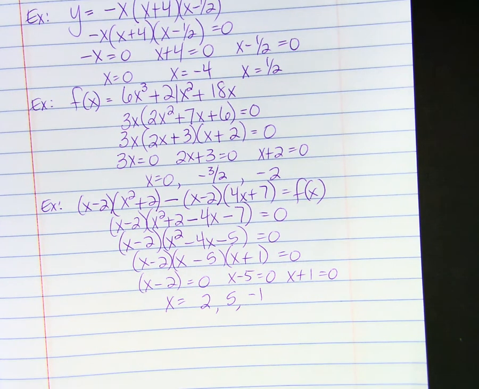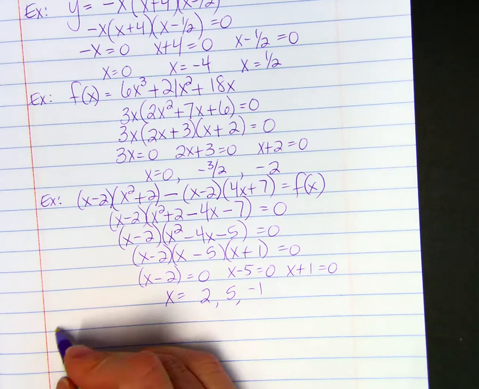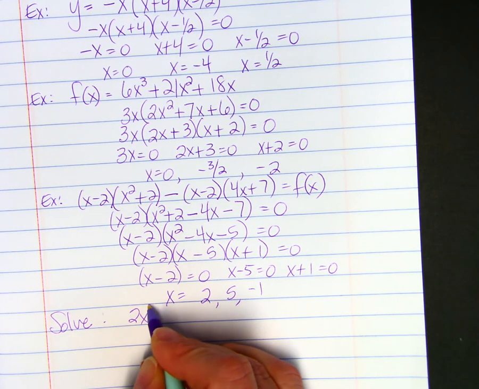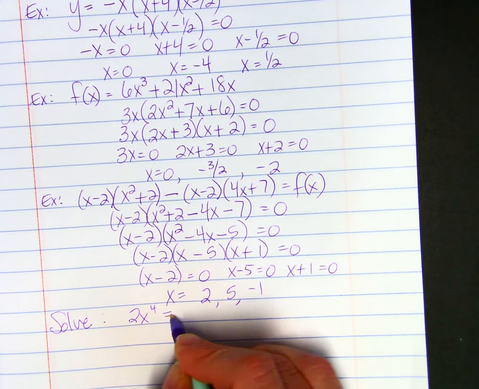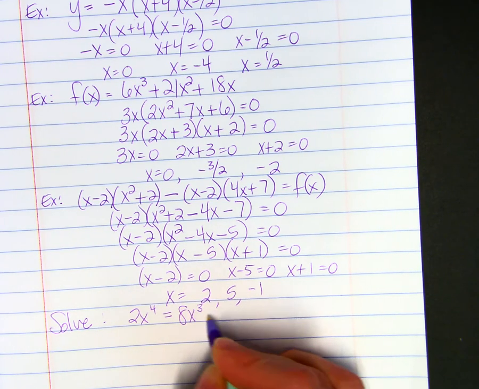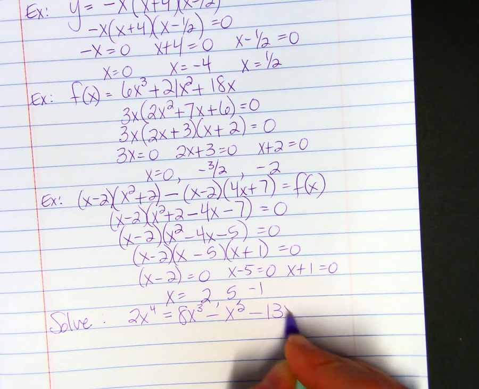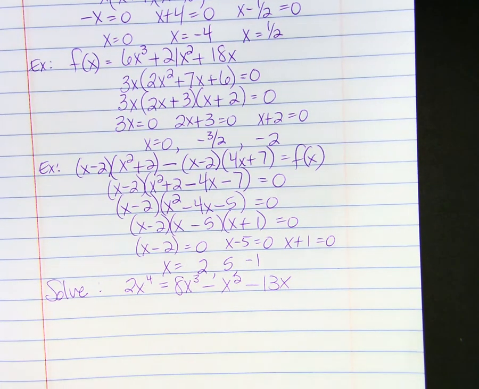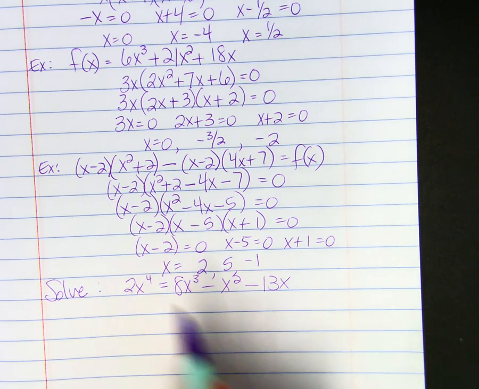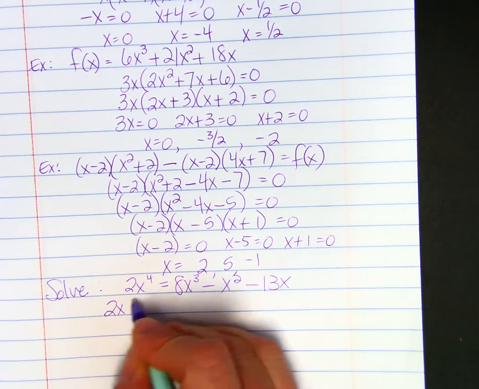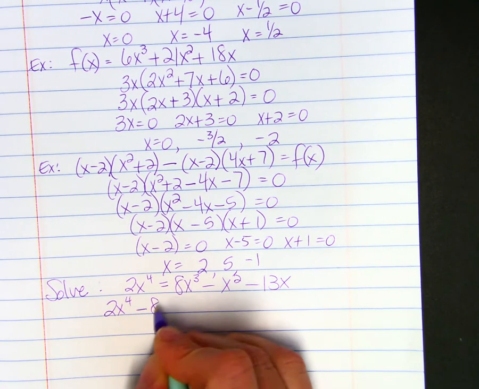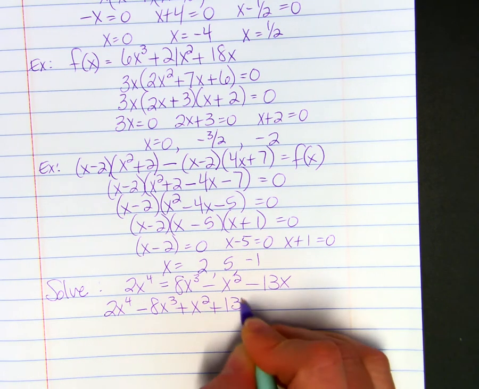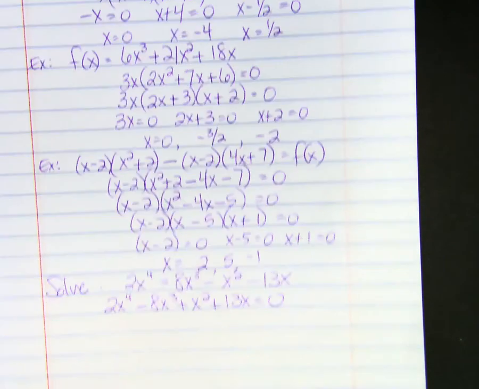And the last example is one that doesn't factor as easily. 2x to the 4th equals 8x cubed minus x squared minus 13x. We want to get all of them on one side and 0 on the other. So we're going to take 2x to the 4th minus 8x cubed plus x squared plus 13x and set that equal to 0.